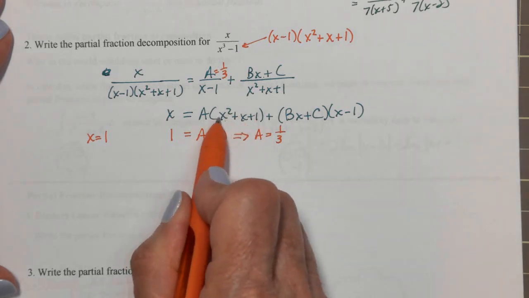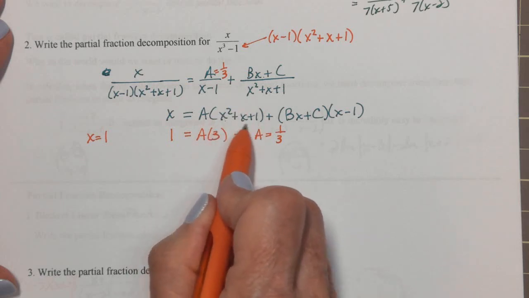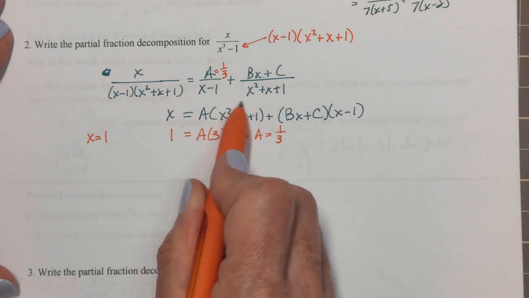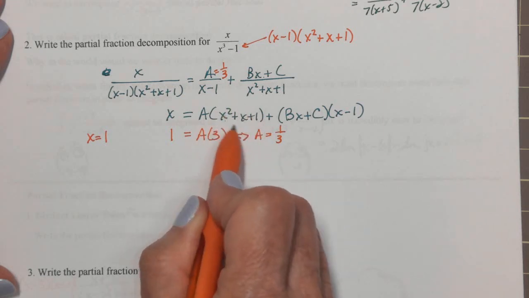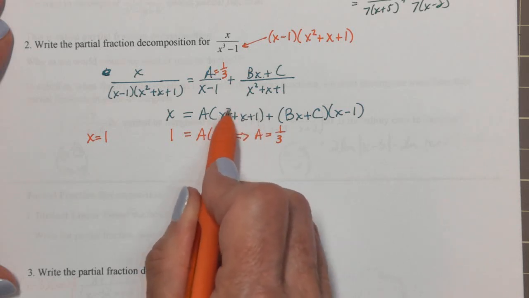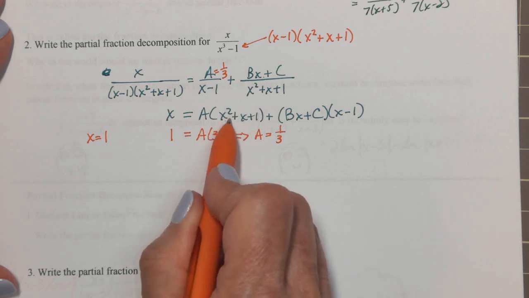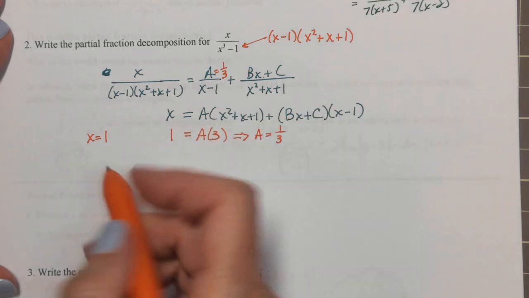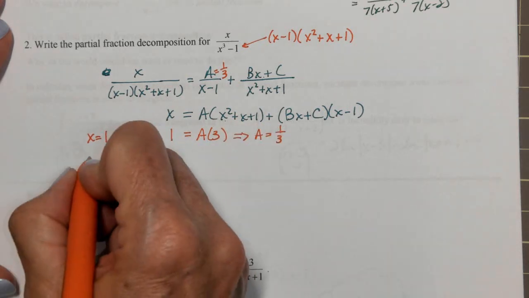So this, I said, cannot be factored further. This is not going to have any zeros in it either. Okay? If I use the quadratic formula on this, I would see that I got imaginary answers. So this doesn't cross the x-axis at all. Okay? So I can't let x be something that's going to get rid of that. So instead, I just let x be anything else.